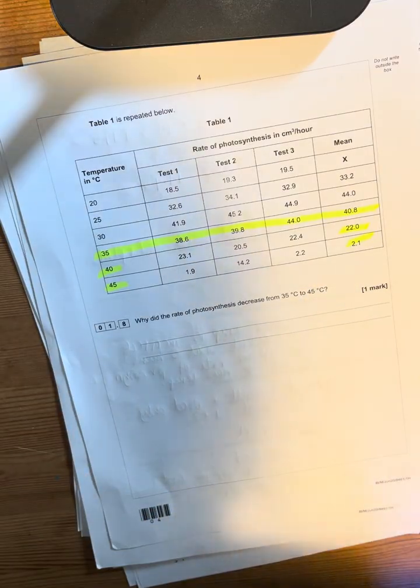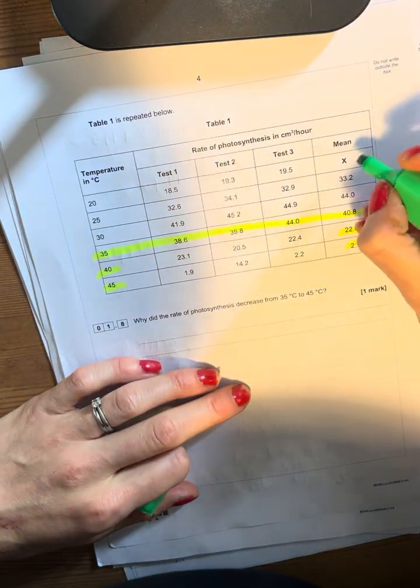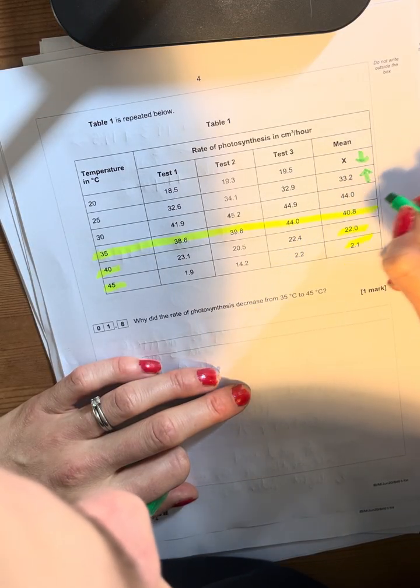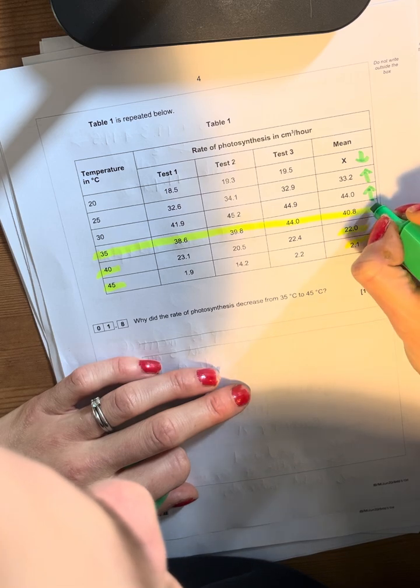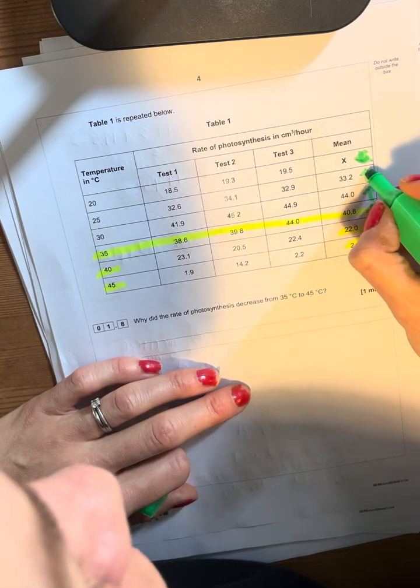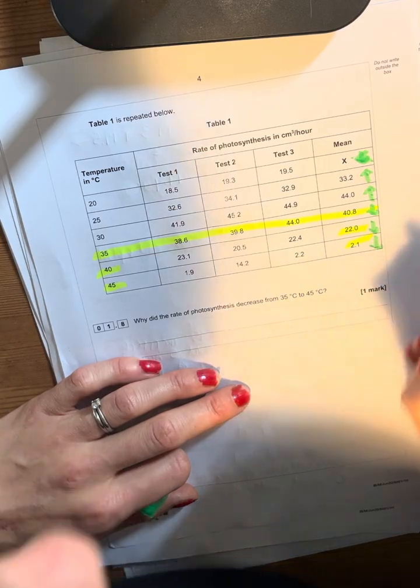So you can see up until this point, we calculated this earlier, you've got a low rate of photosynthesis, and then it gets a little bit higher, gets a bit higher, and then it starts going down. That one went up from that one went up from that one, then we've got a drop, then we've got a drop, then we've got a massive drop.